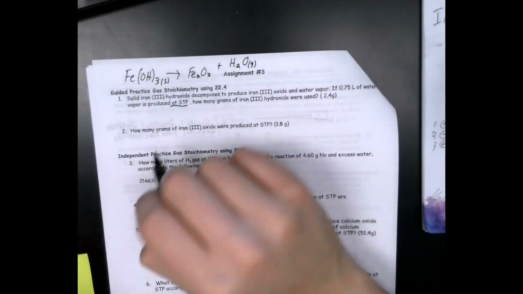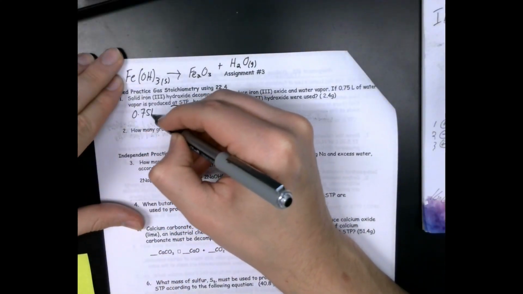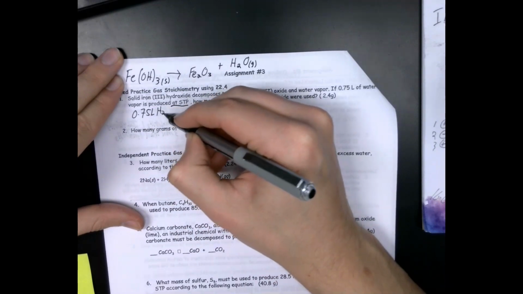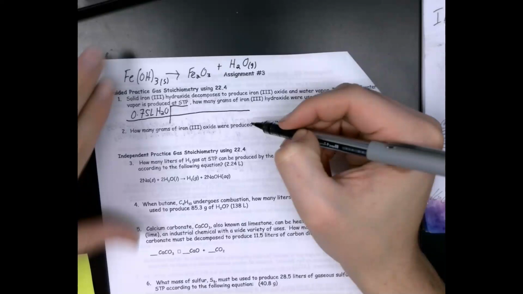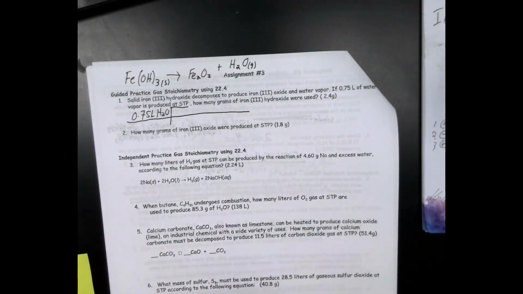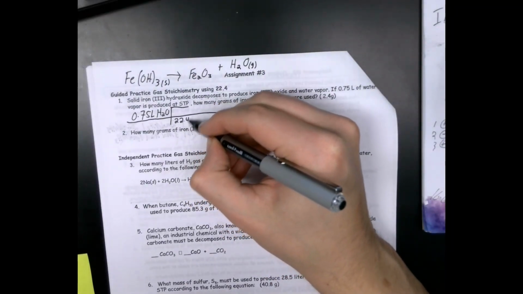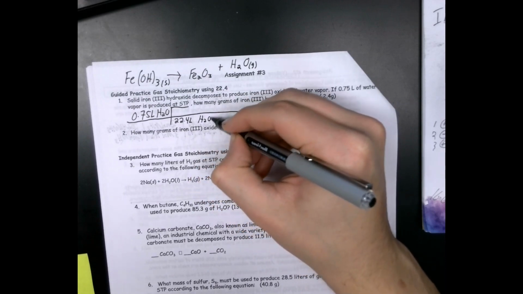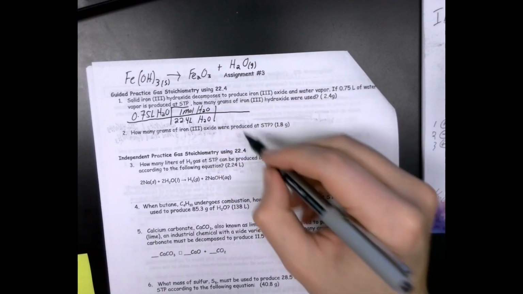So if I start off with 0.75 liters of water, this is very similar to if I gave you a stoichiometry problem with grams. The first step would be to convert from grams to moles. So now we just have to convert from liters to moles. At STP, there are 22.4 liters of water and 1 mole of water. Then I use my mole ratio.